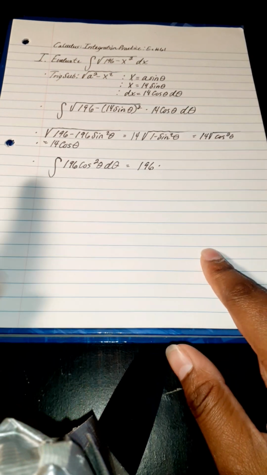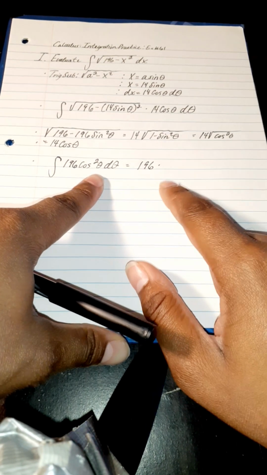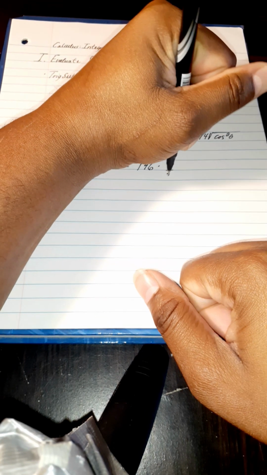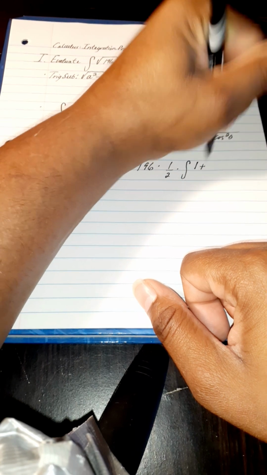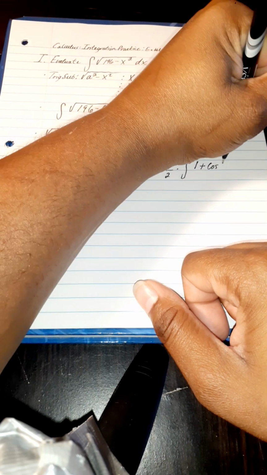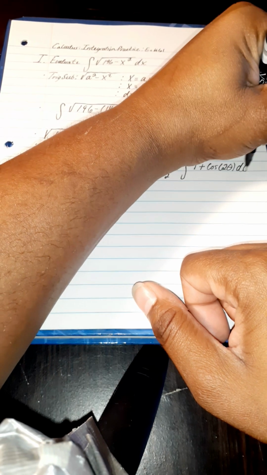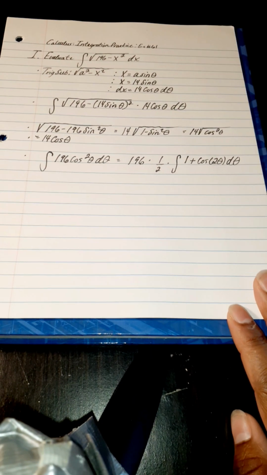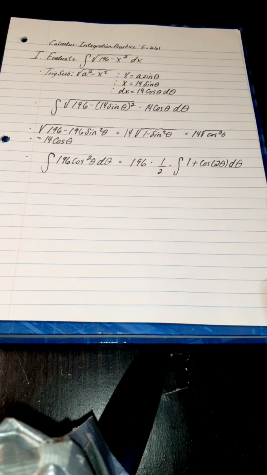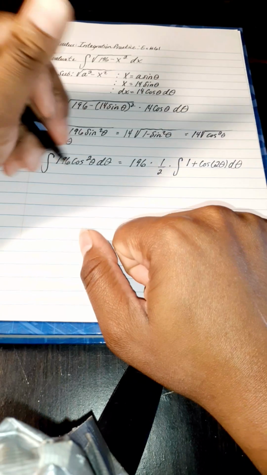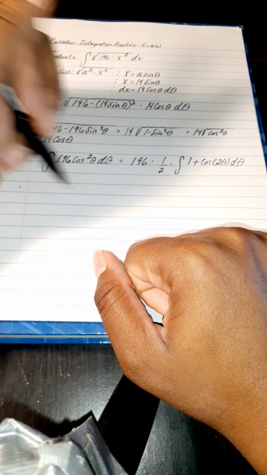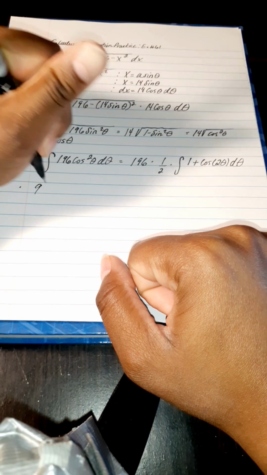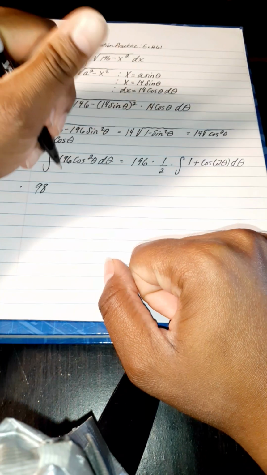I'm also going to rewrite cosine squared theta using a half angle identity. I'm going to pull out the 1/2, and this just leaves us with the integral of 1 plus cosine of 2 theta d theta, because we use the half angle identity for cosine squared theta, which is 1 plus cosine of 2 theta all over 2. So all I did was factor out the constant of 1/2. 196 times a half, that's 98. So go ahead and simplify the constants on the outside here.